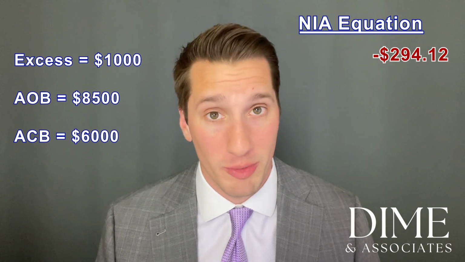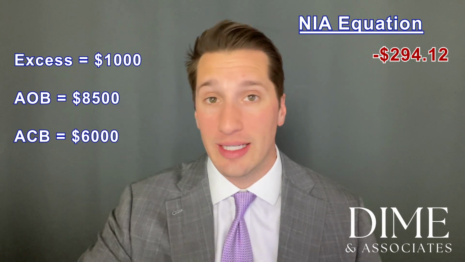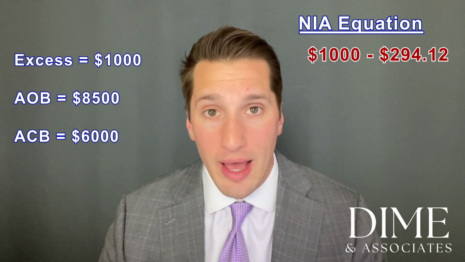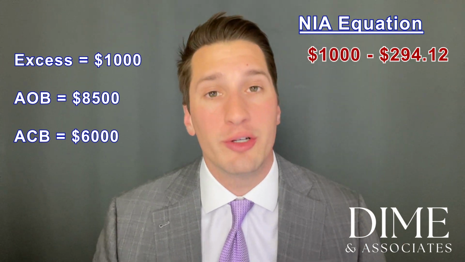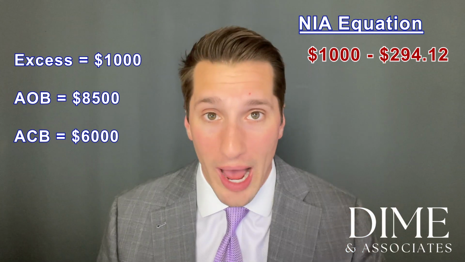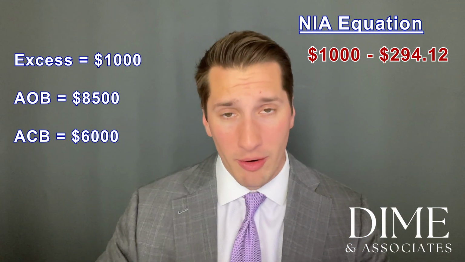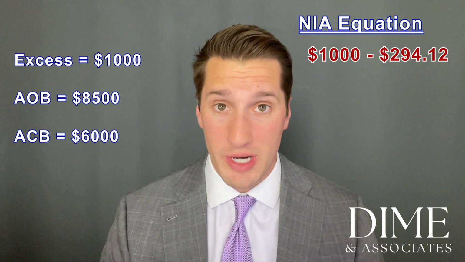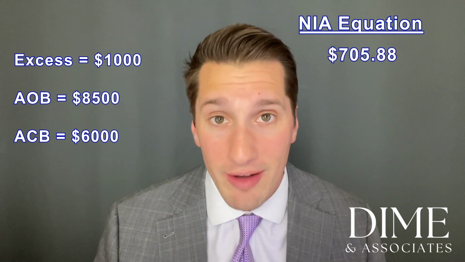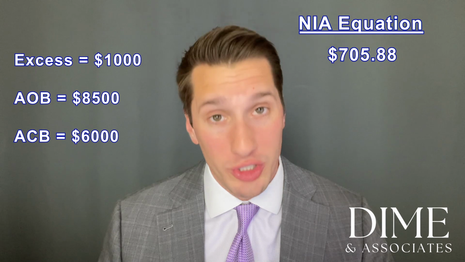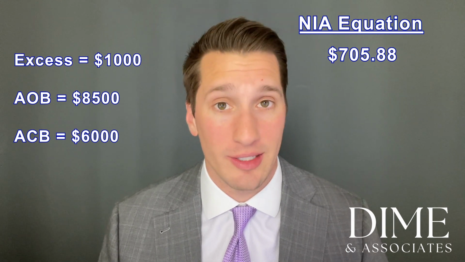net income attributable. In this example, the excess was 1,000, and to add this negative net income attributable, you'll actually take 1,000 and you'll subtract the $294.12. This means for this taxpayer, the total amount needed to be withdrawn from the retirement account is $705.88, which, yes, is less than the excess contribution that was made.